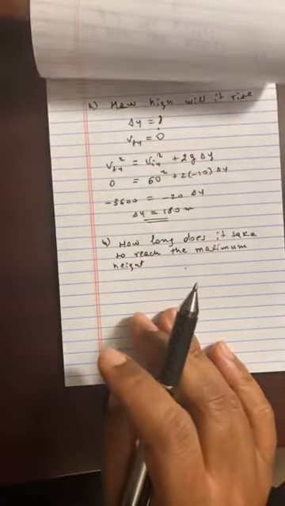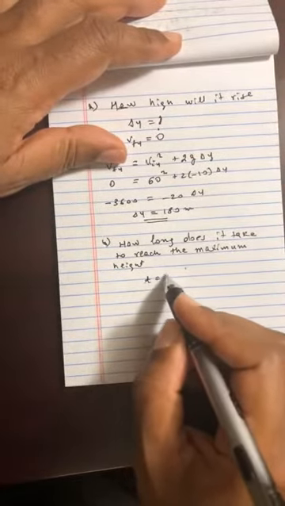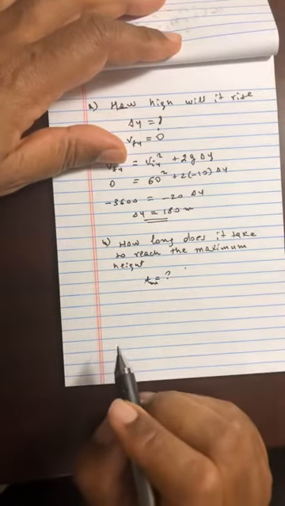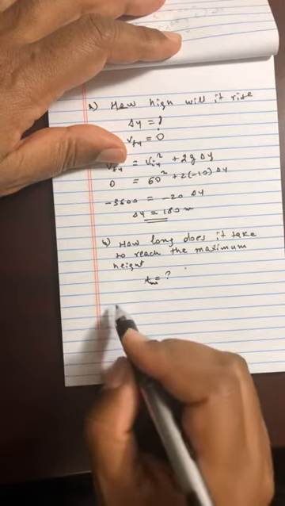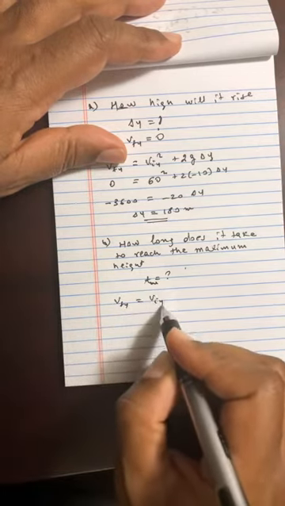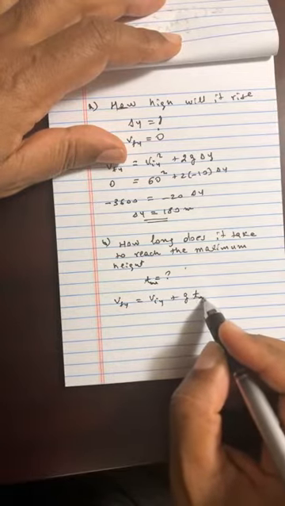So we're looking for the time to the maximum height over here. Let's say this is T max. Maybe we can use this equation, Vfy equals Viy plus g times the time to maximum height.